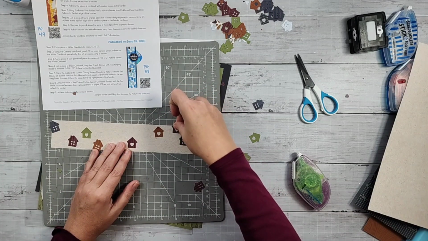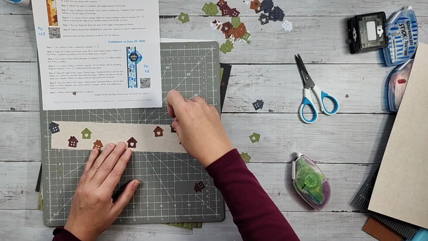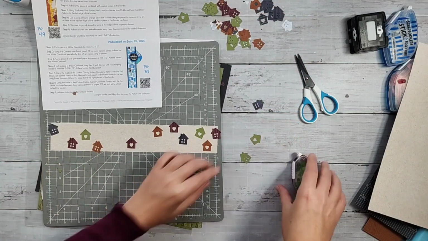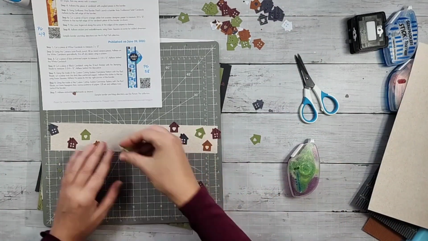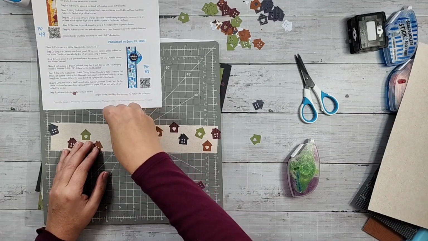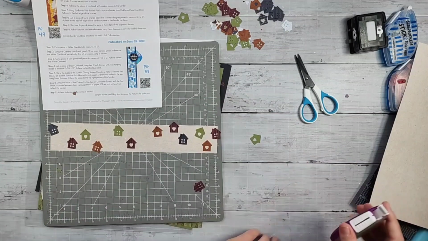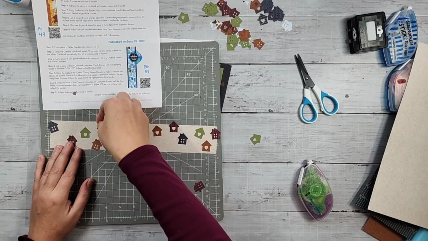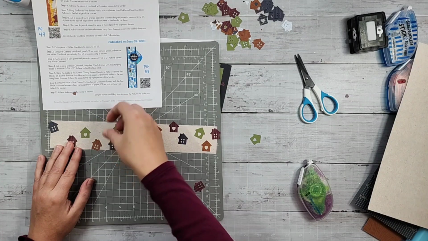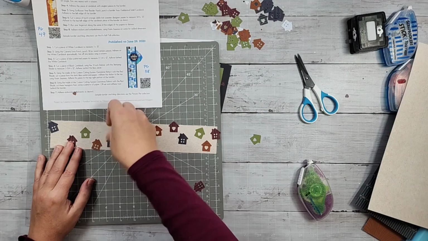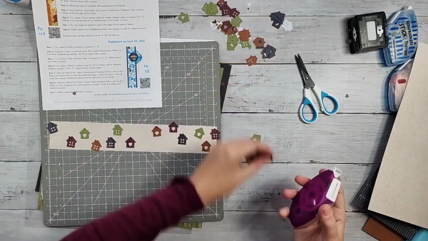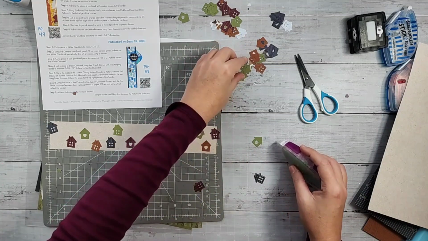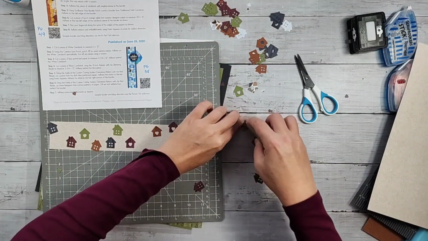Put this one up here. And I'm just doing my best to get things spaced. I probably will have some extra houses left over.